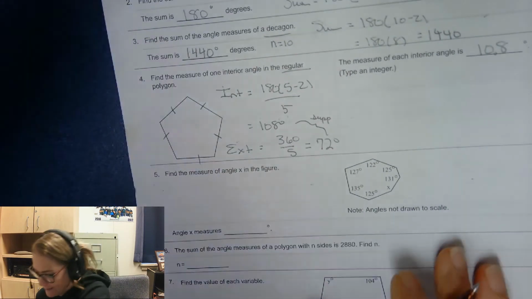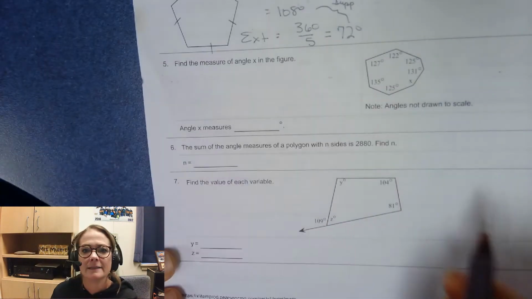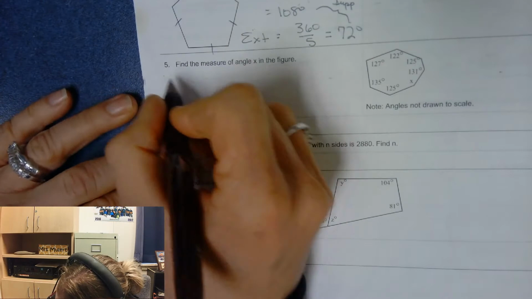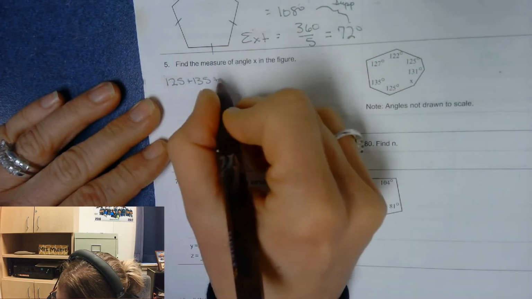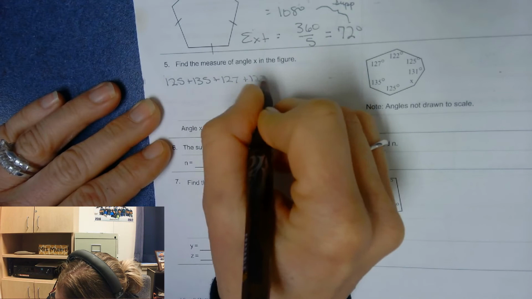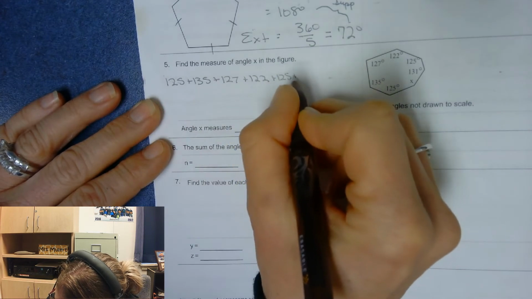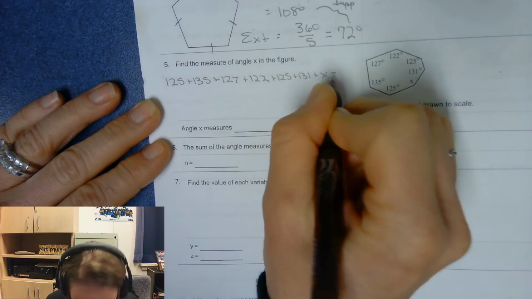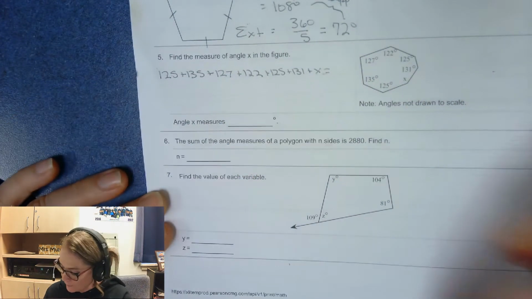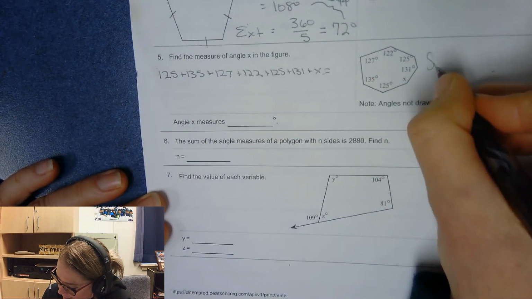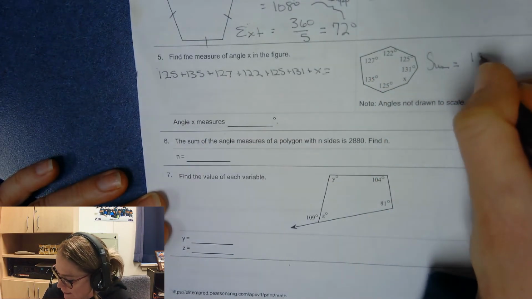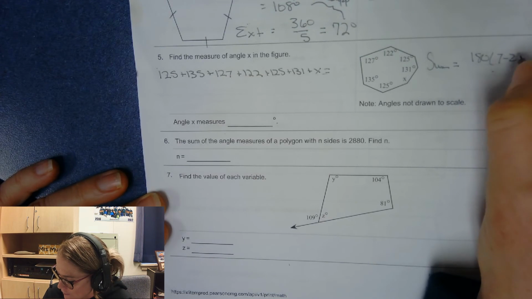Find the measure of each angle x in the figure. So we have to add all of these up. 125 plus 135 plus 127 plus 122 plus 125 plus 131 plus x has to equal some result here. This is 1, 2, 3, 4, 5, 6, 7 sides. So the sum of all of these is going to be 180 times 7 minus 2.